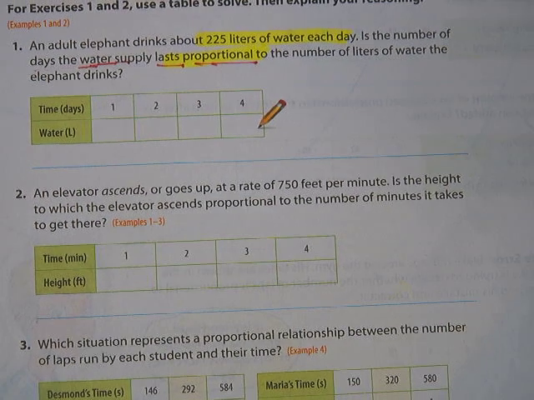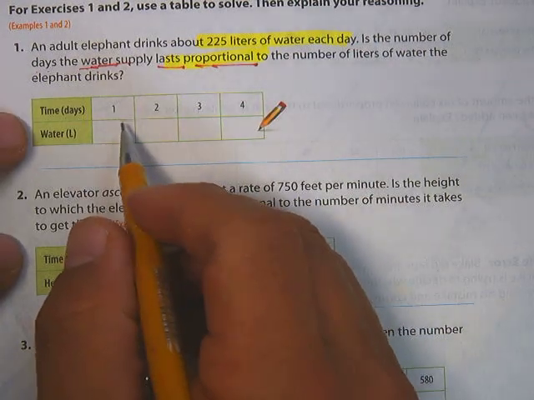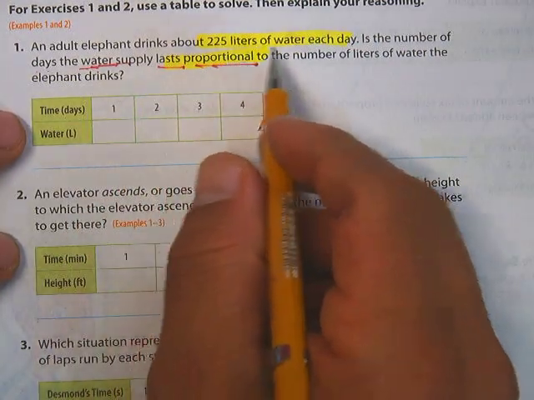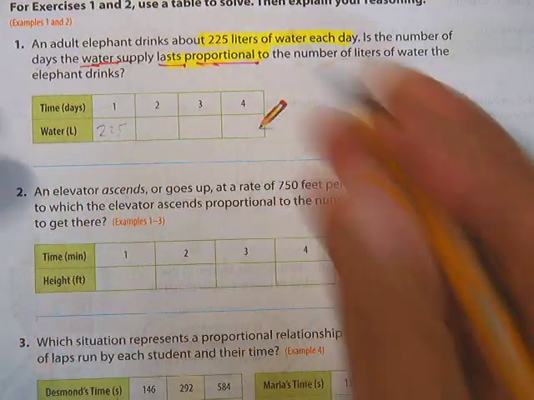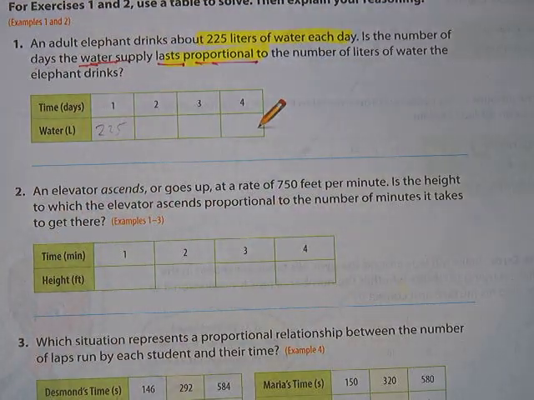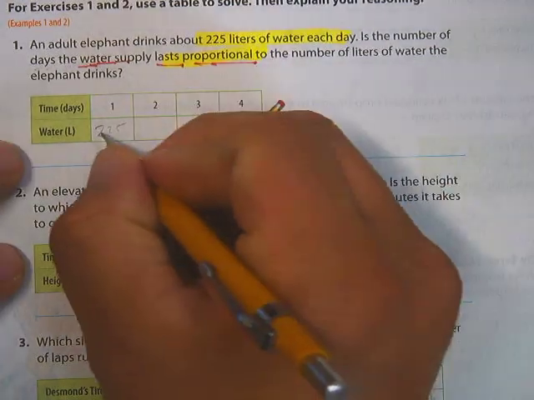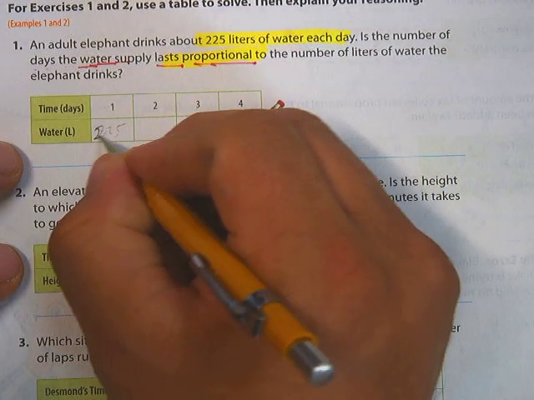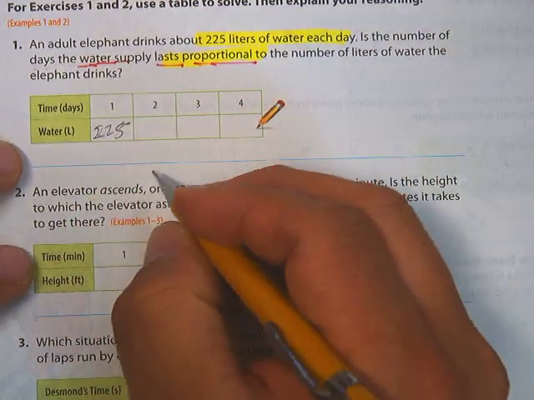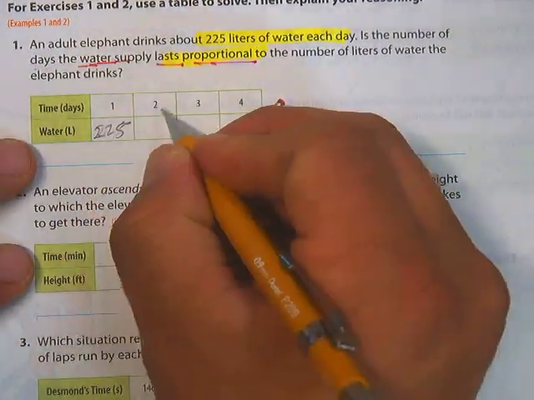Okay, and so I look at the data, and if he drinks 225 liters of water each day, one day is going to be, well, 225. And then the next day, 225 per day.